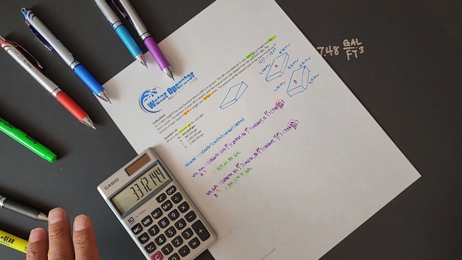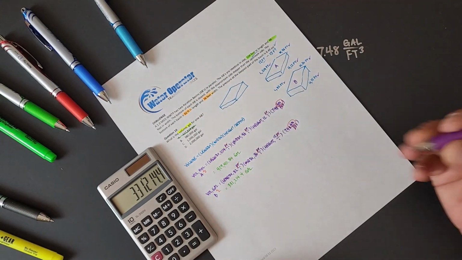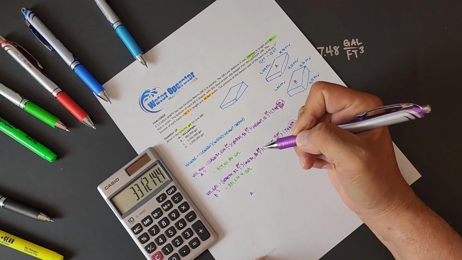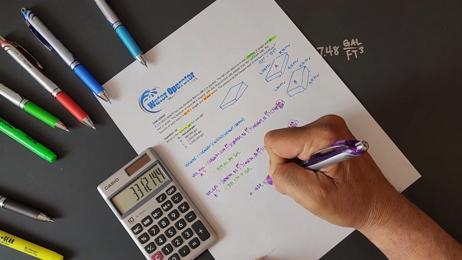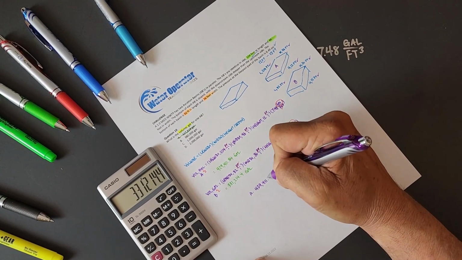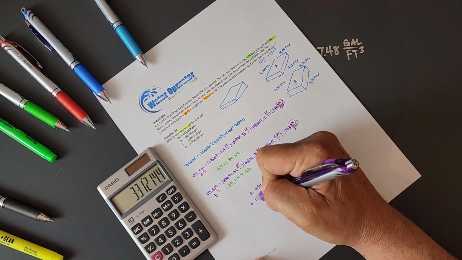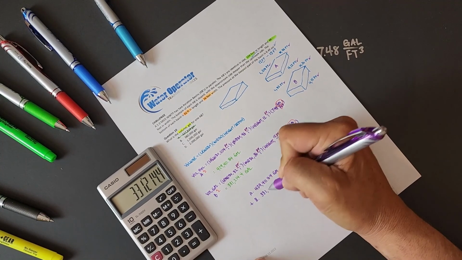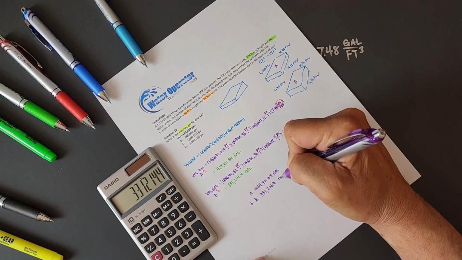We're not done yet. So let's take A, 429,411.84 gallons. We're going to add that to B, 331,214.4 gallons.